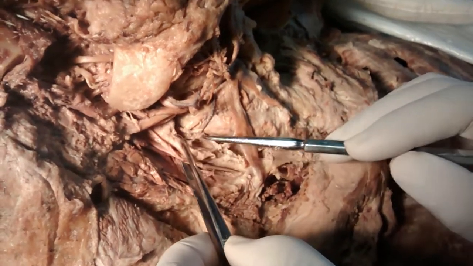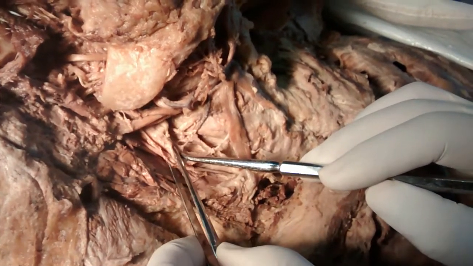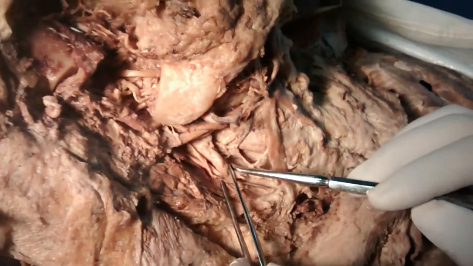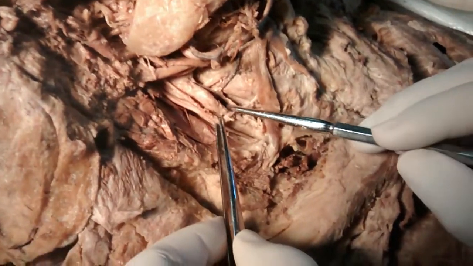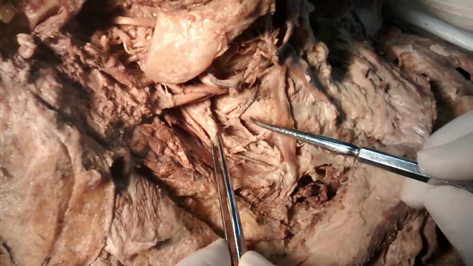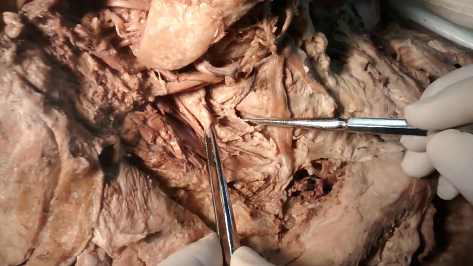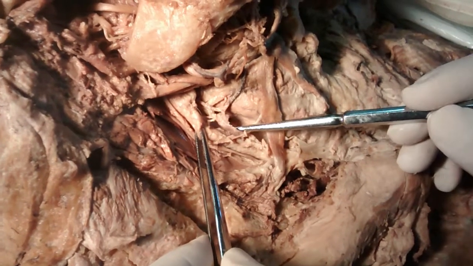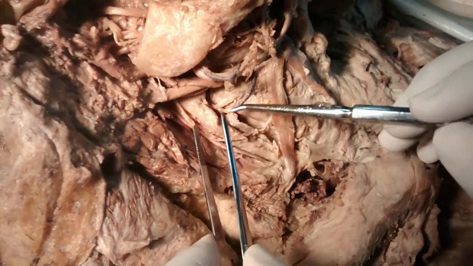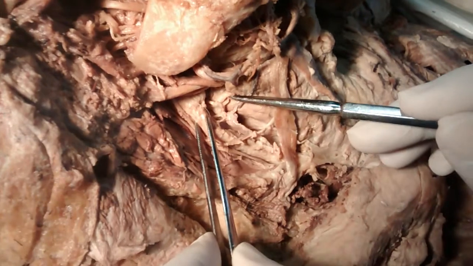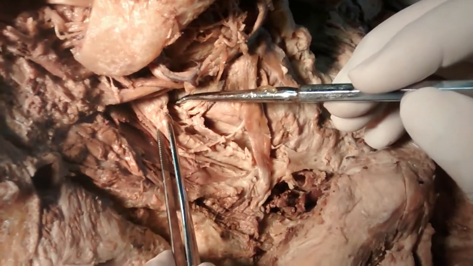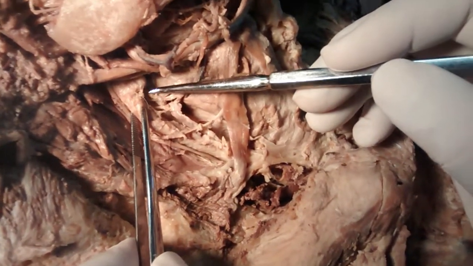Now medial to the carotid artery, we find this one is the superior thyroid artery. This one is the superior thyroid artery, and it has a branch known as the superior laryngeal artery, and this one is the superior laryngeal nerve.